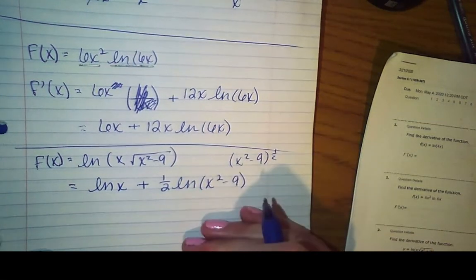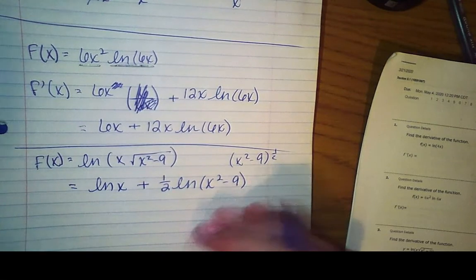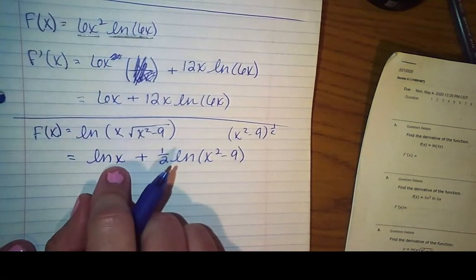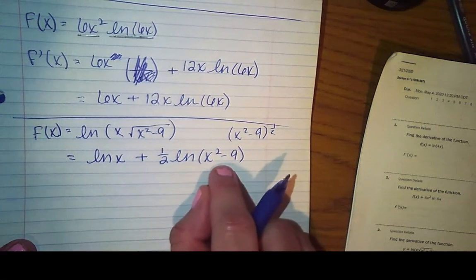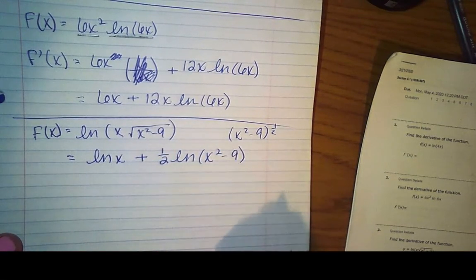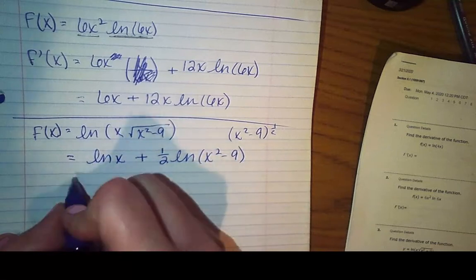Okay, so all I've done is algebra. I have not done any calculus yet. So now this argument is awfully easy to deal with, and so is this one. I just did a little bit of algebra up front to make the calculus easier.